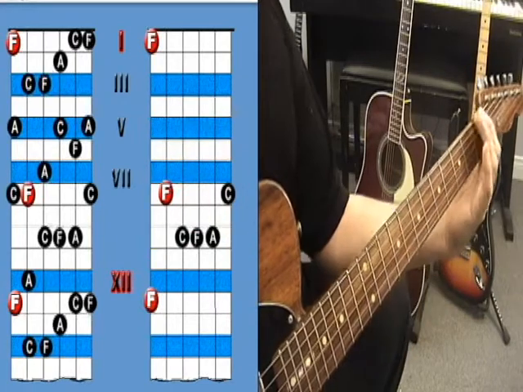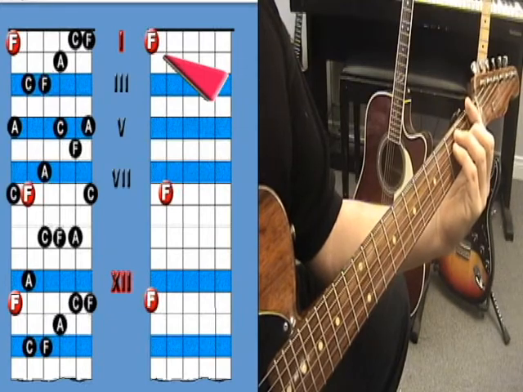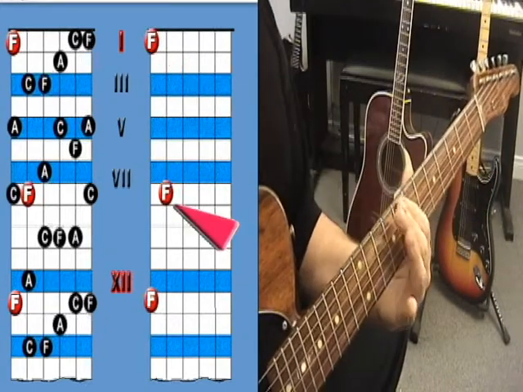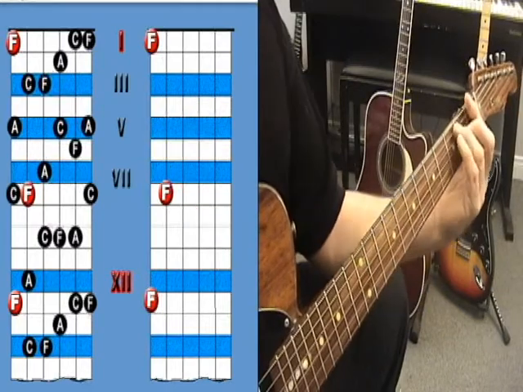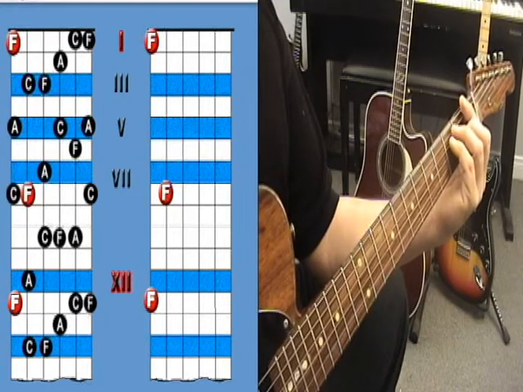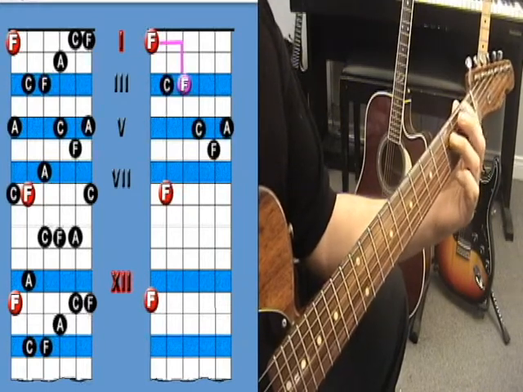Now I'll go all the way back down here to my other F root note. Basically, we do think of the key of F living on fret 1 and fret 8. So I'll go back to my other F root note, and I'll find my next F root note, which would be on string 4.